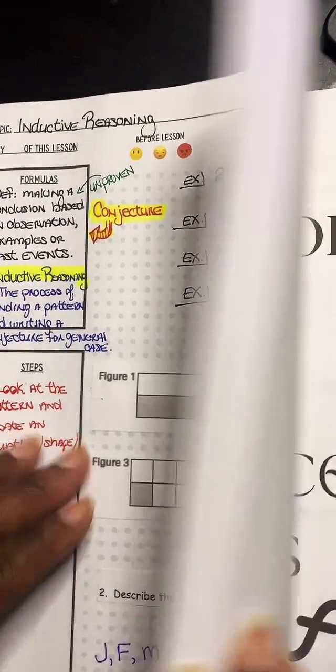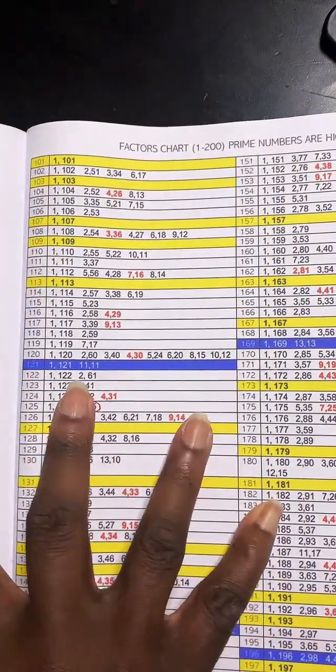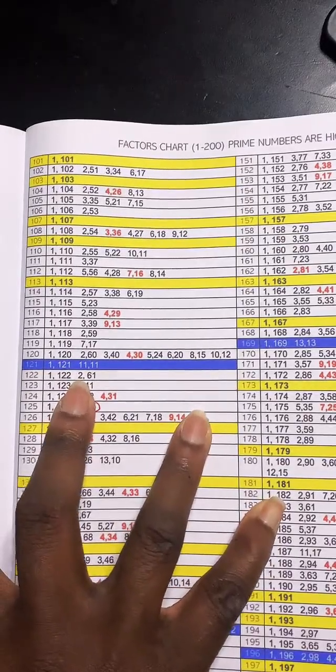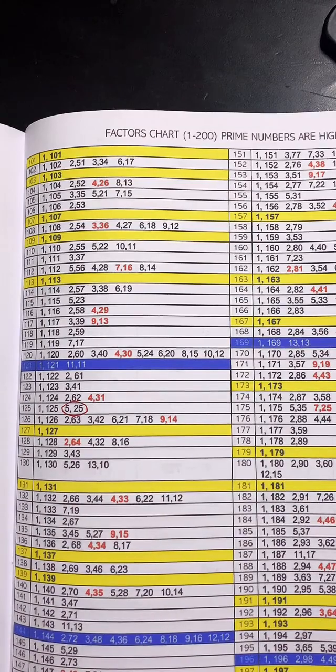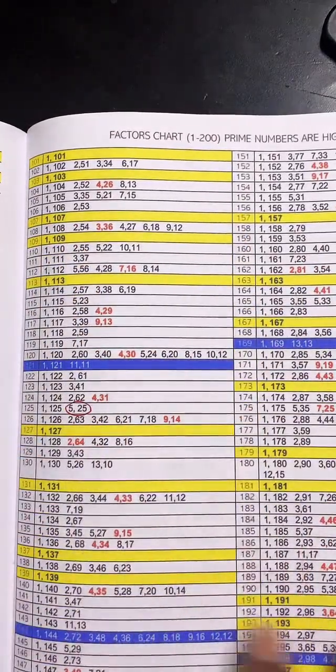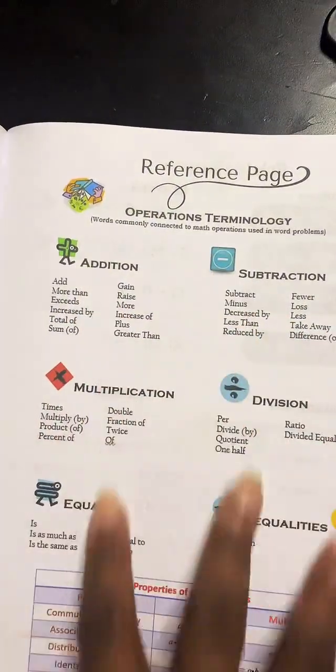Now, not only does it have this, it also has resource pages. For those that struggle with finding their factors when you're trying to factor out a trinomial, find a GCF, the LCM, even breaking down radicals, I have all the factors from 1 to 200 already listed here. The certain words, terminology for word problems.